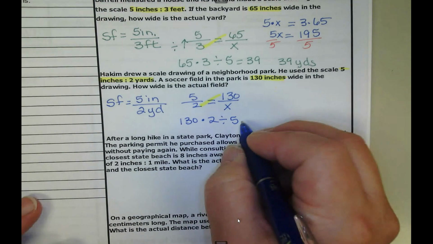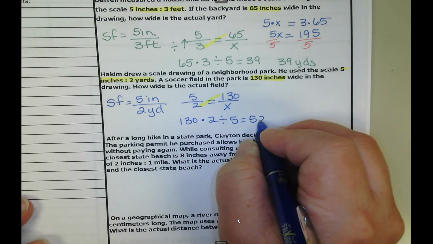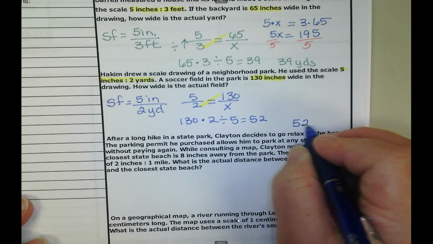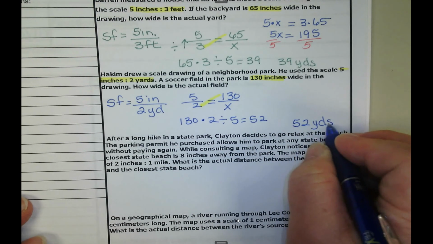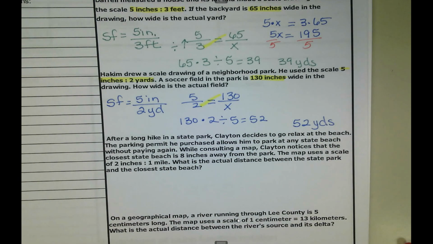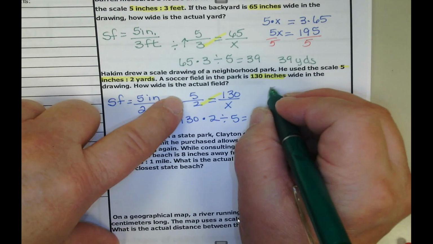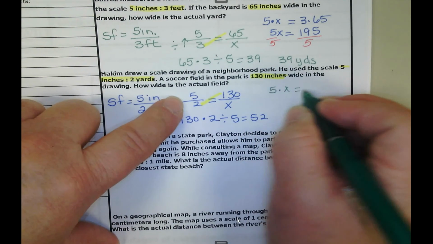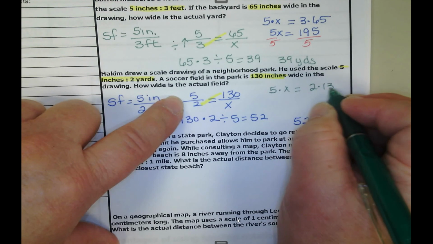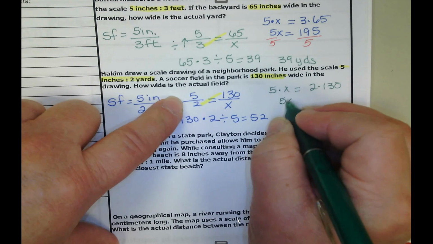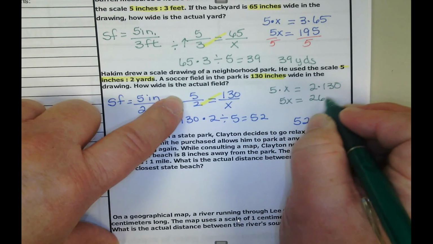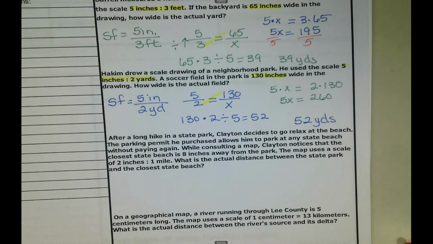And I get 52. So it is 52 yards. If you're still struggling, still can't quite get it, do your cross multiplication. 5 times x is equal to 2 times 130. 5x is equal to 260. And when you divide it, you get 52.